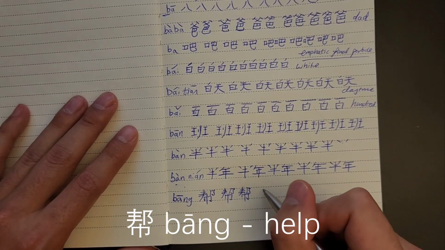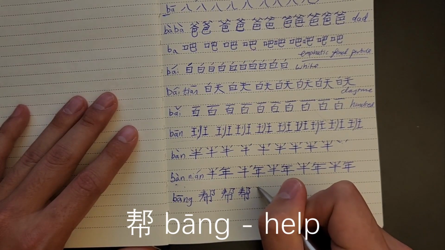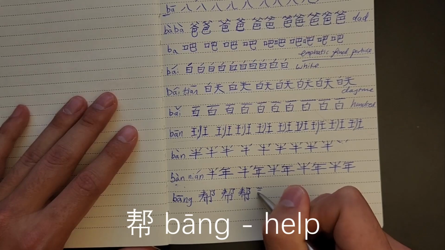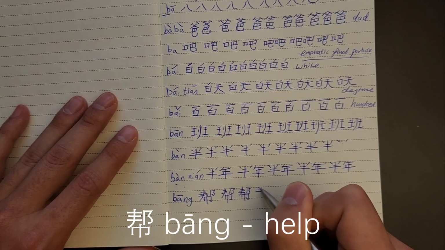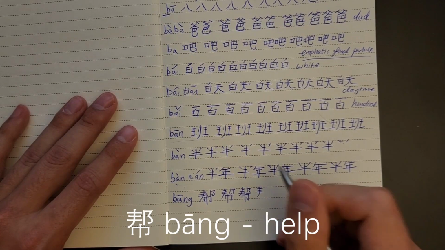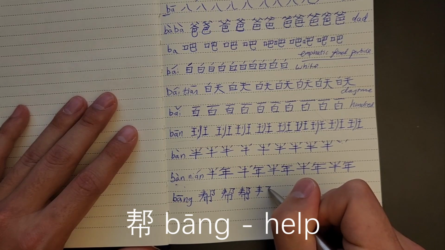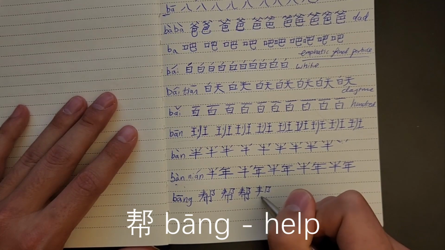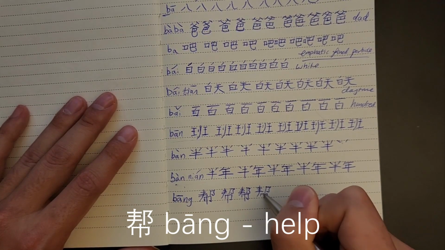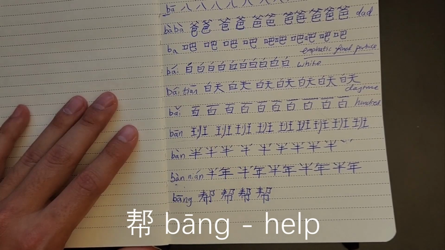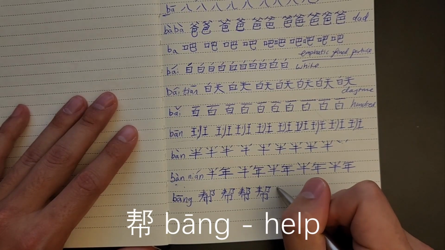I think with these three, the middle one is narrower, and the bottom one is more robust. And then you cross it through, and then we've got the B thing, and then we go like that.